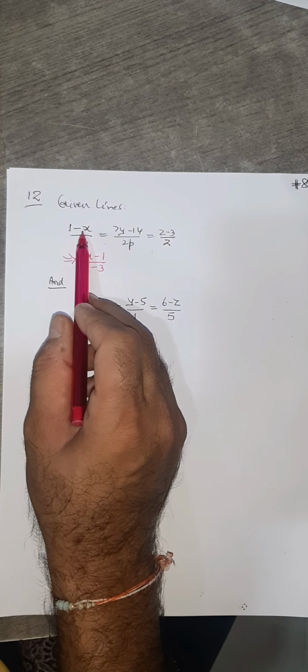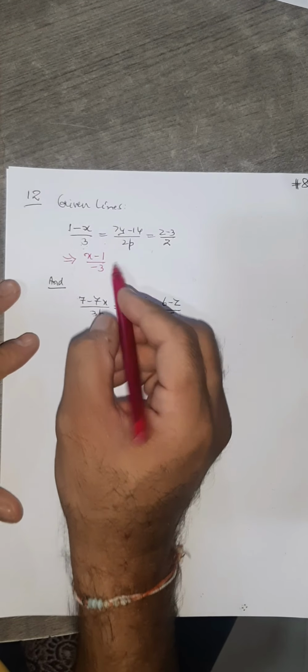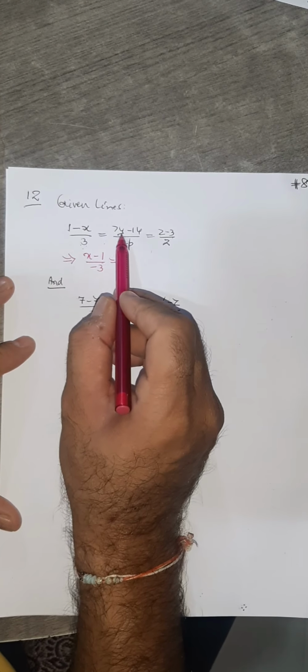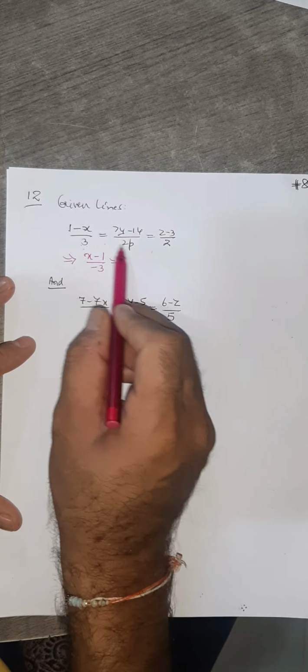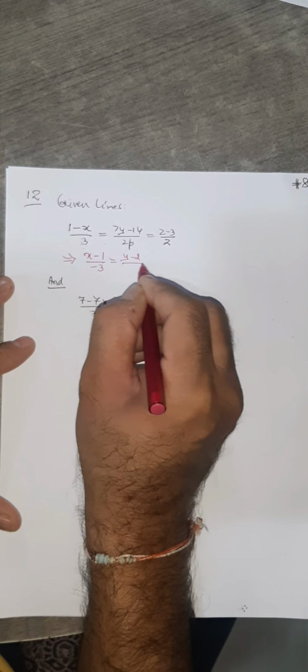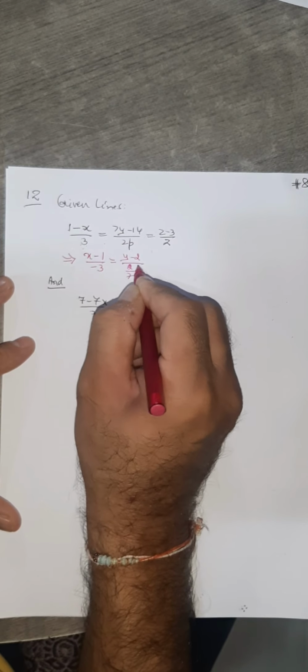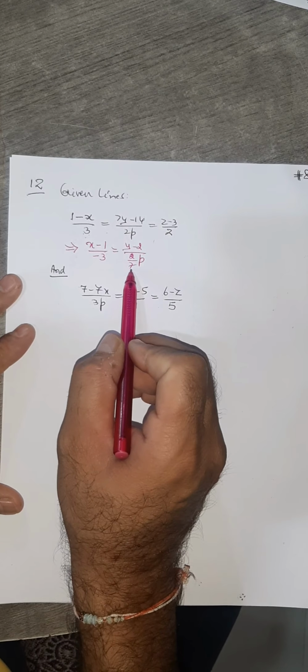What's the standard form? X minus x1 by small a here. So we have this equals, now the coefficient of y should be 1. Here it is 7. So I'll divide both by 7. So y minus 2 upon 2 by 7p. What I did is divide numerator and denominator by 7.